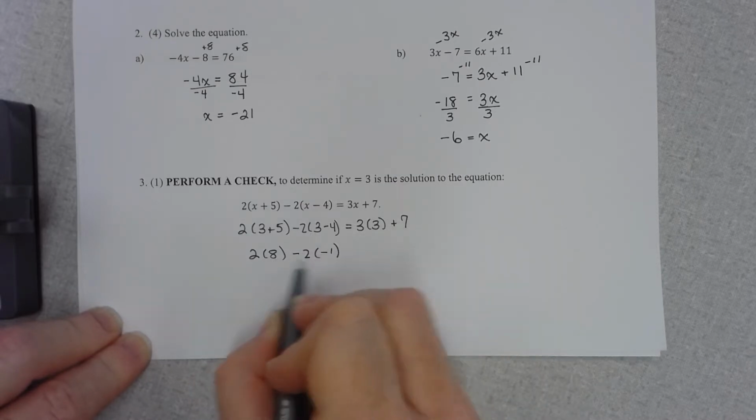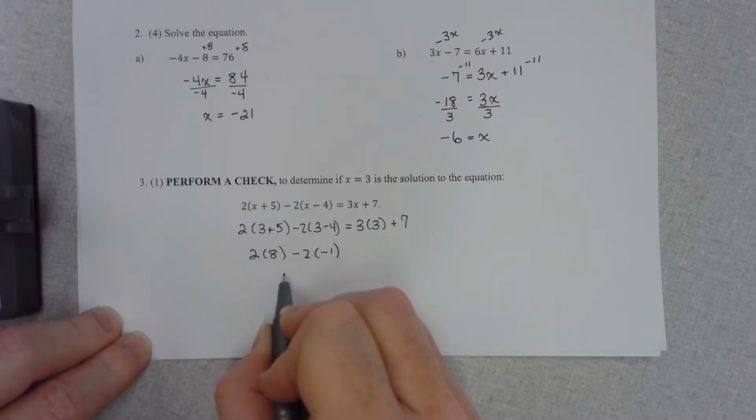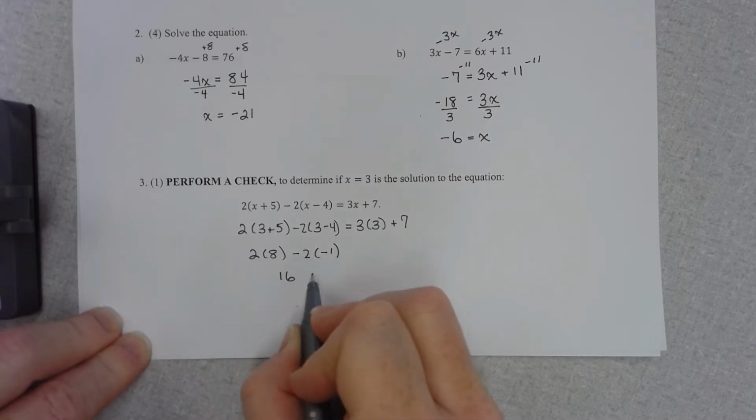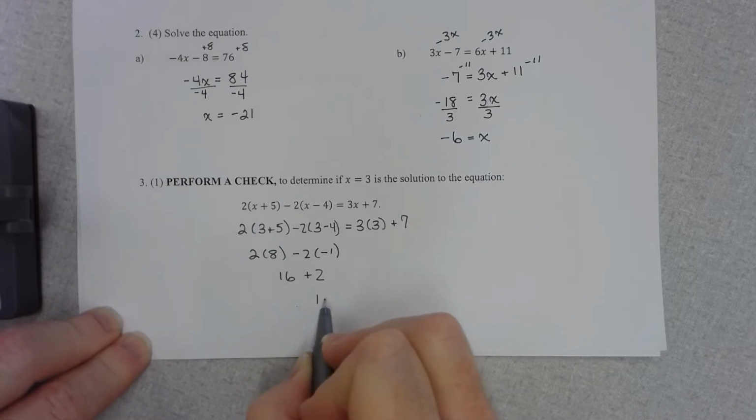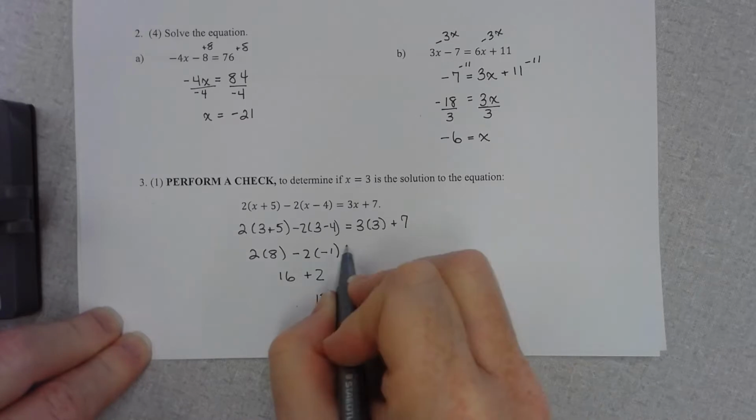And then I'm just going to keep working the left side for a minute. So I have 2 times 8 is 16, and negative 2 subtract 1. When I multiply those together, I get plus 2. And so then I have 16 plus 2 is 18.